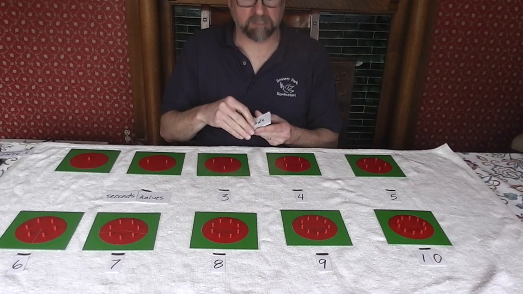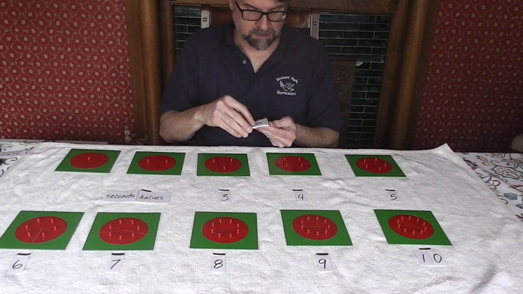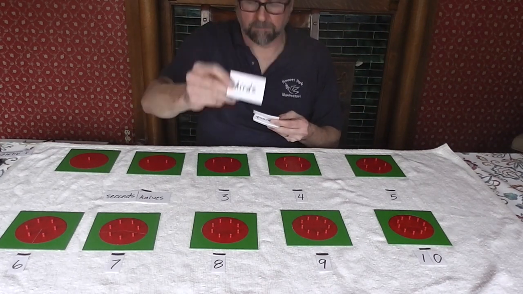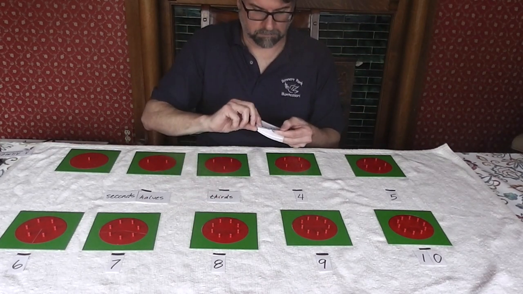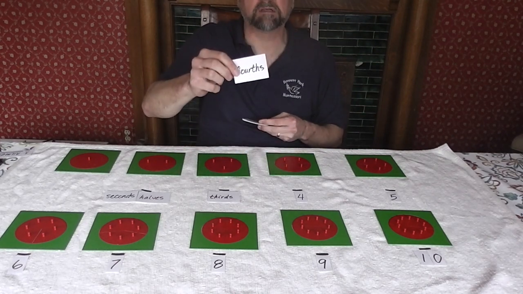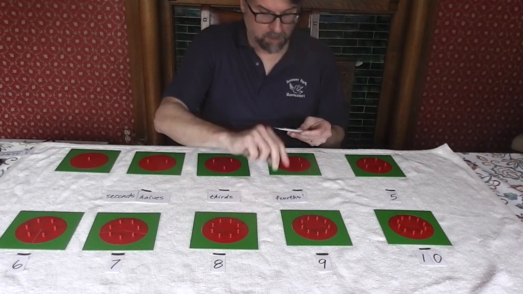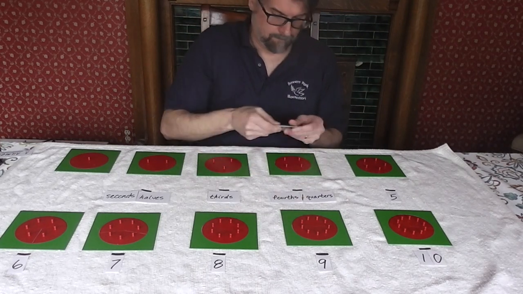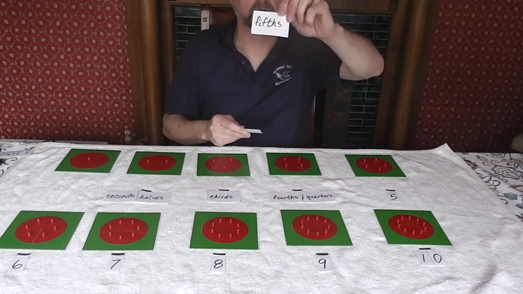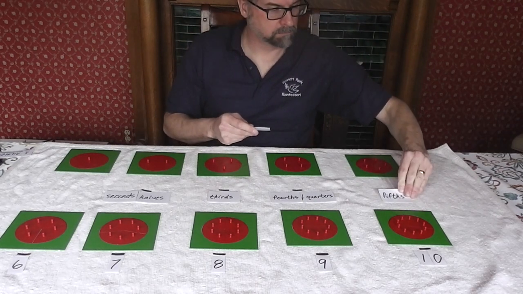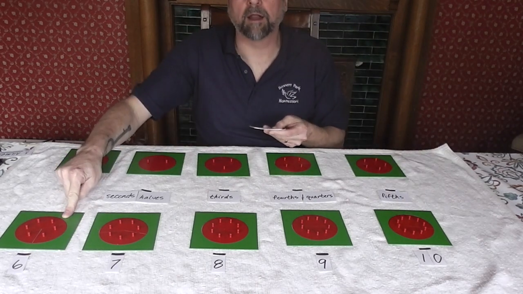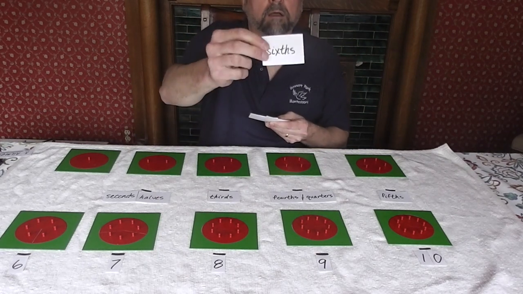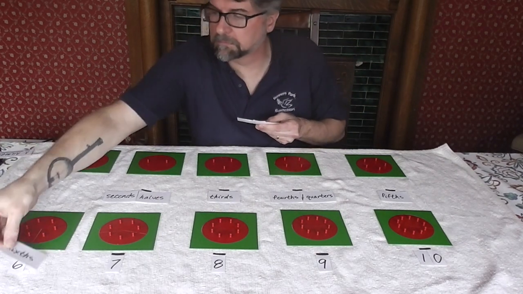Cut into 3 pieces is thirds. Cut into 4 pieces are fourths or quarters. Cut into 5 pieces, fifths. Cut into 6 pieces down here, sixths.